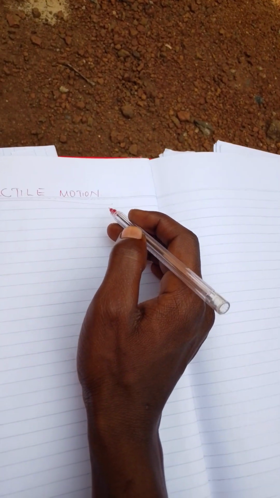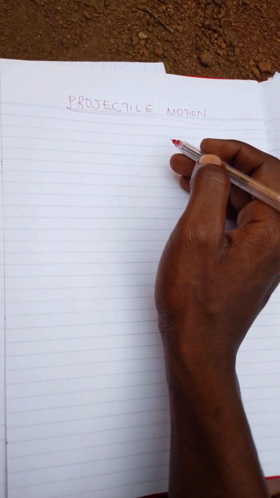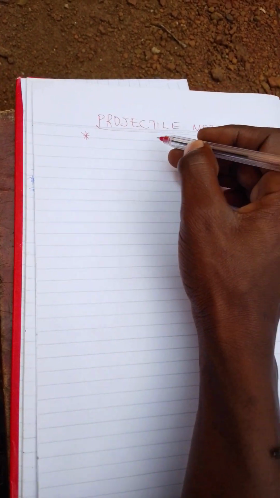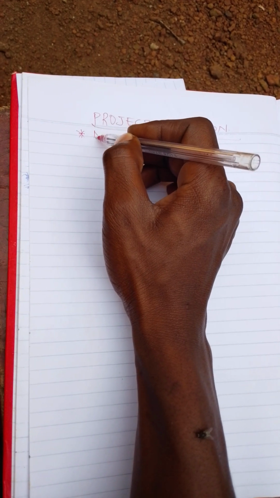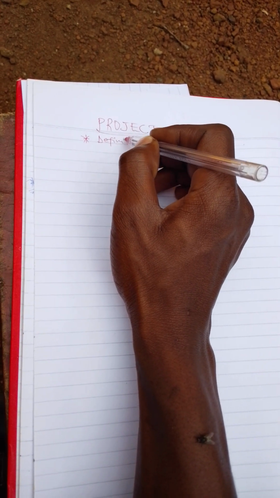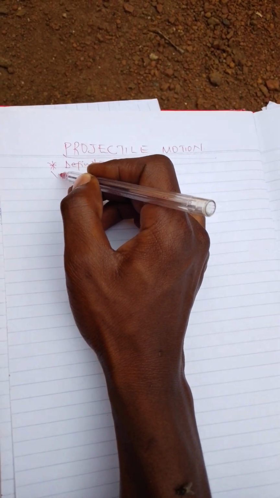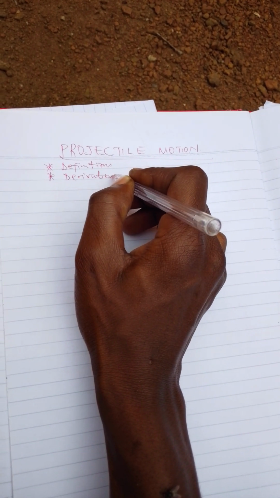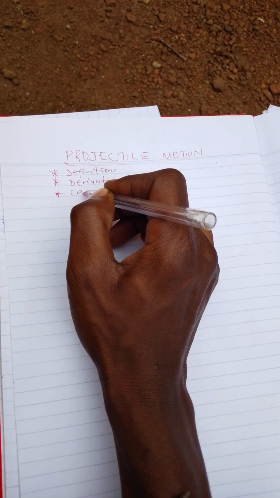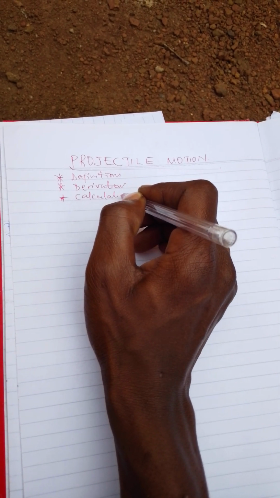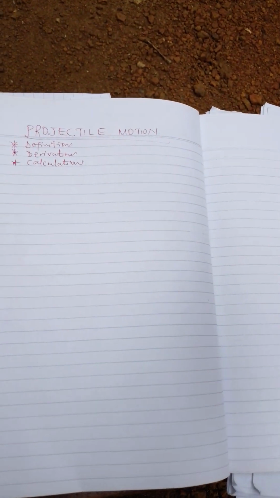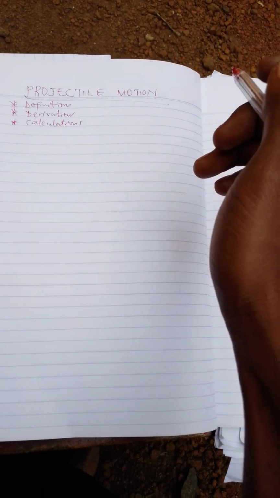Under projectile motion, we shall study the different things. It is not so bulky that you shall only study the definitions of terms. After knowing the definitions of terms, you need to know the derivations, and finally, we talk about the calculations. So these are the different things to be tackled under projectile motion.